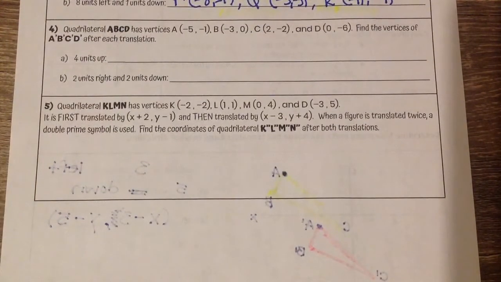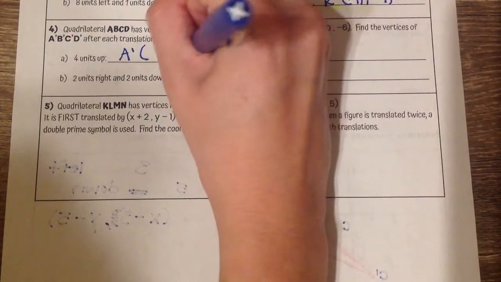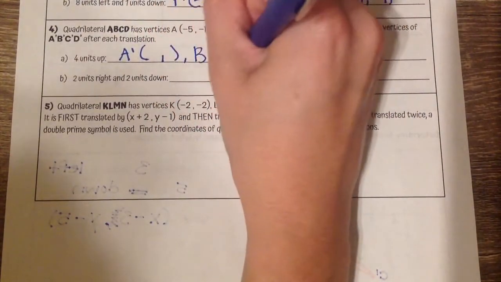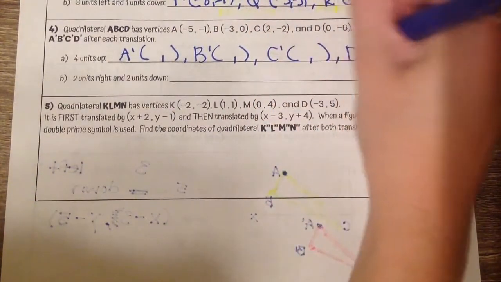Let's try another one like that. Quadrilateral ABCD has vertices as follows. Find the vertices of ABCD after the translation. So we just have 4 points that we are translating. So A prime, B prime, C prime, D prime.